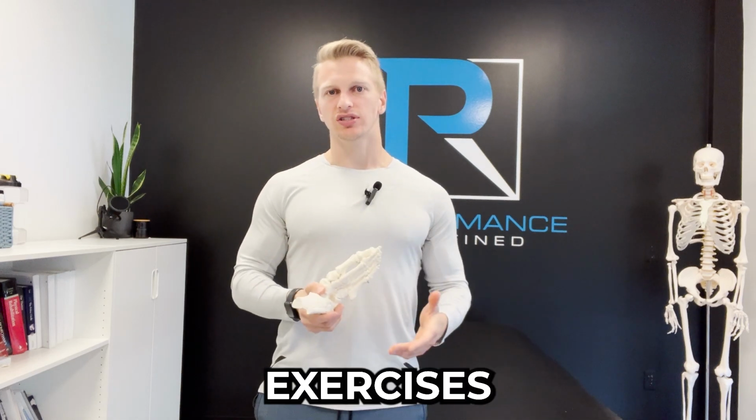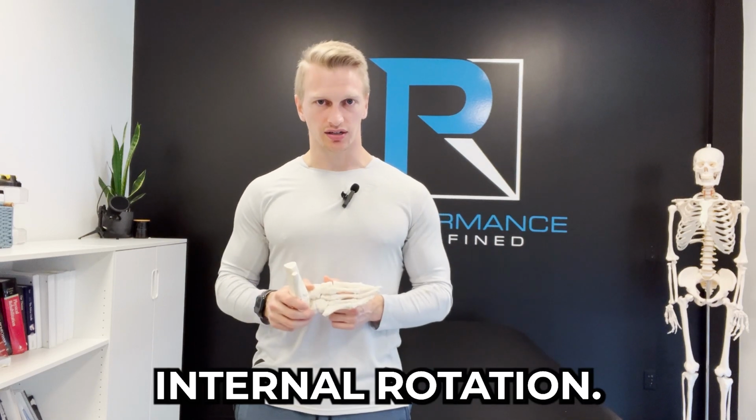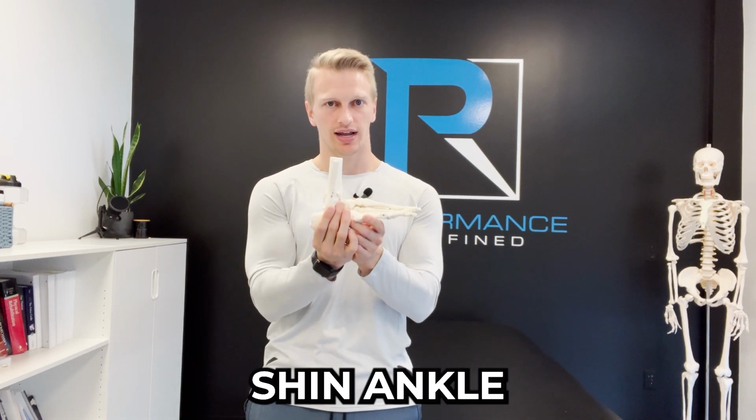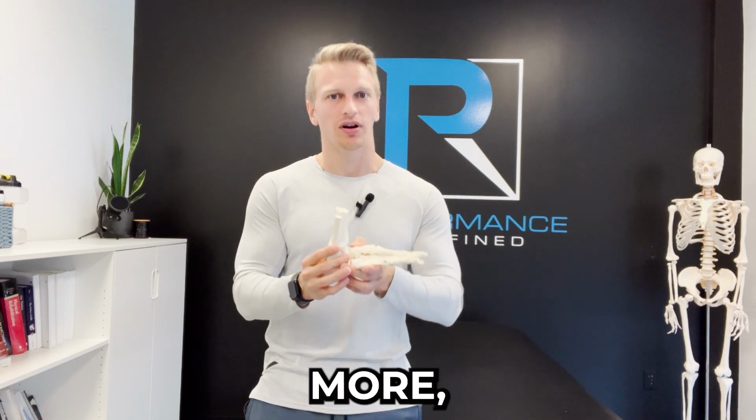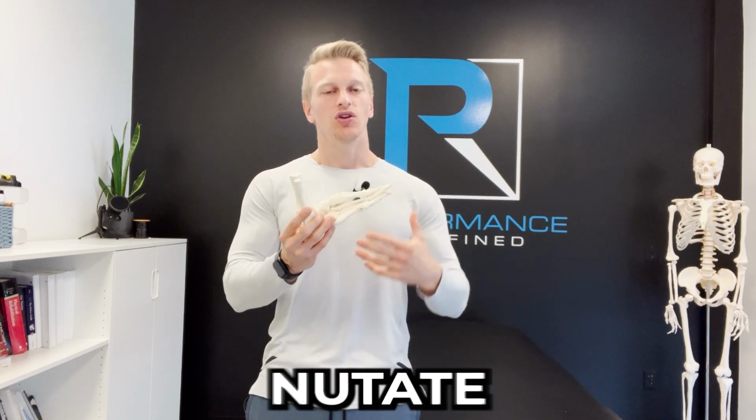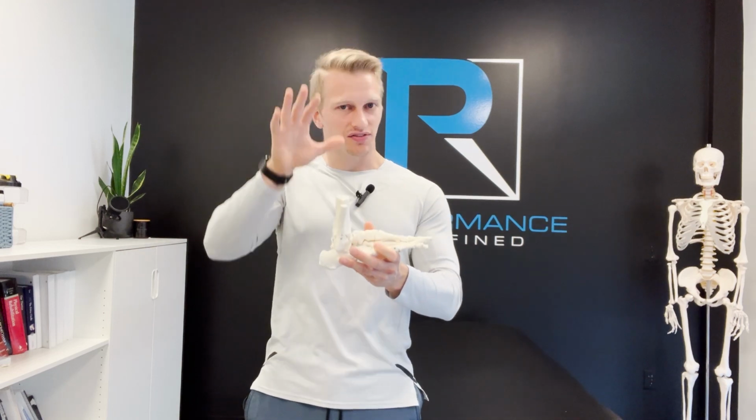So what you're going to see here in a second is that we can choose different lower extremity exercises to bias that person into external or internal rotation. So if they struggle to achieve internal rotation, we can get very specific with the exercises we prescribe. And what would you want to prescribe? You'd want to prescribe an exercise that has an internal rotation biased shin angle, aka a neutral shin angle. What does this do? This is going to help us pronate more, dorsiflex more, adduct more, extend more, nutate more, right? All movements of internal rotation.